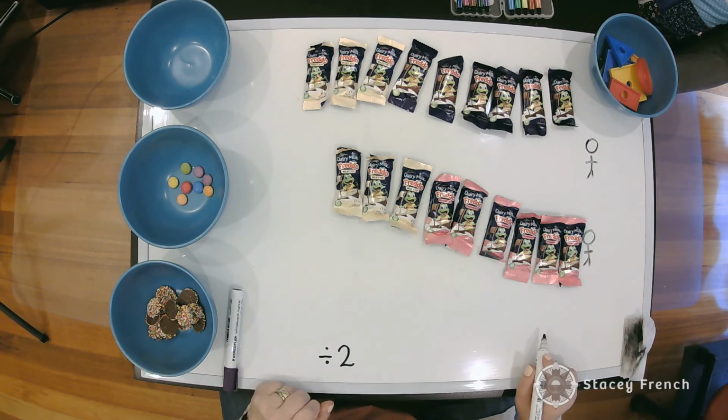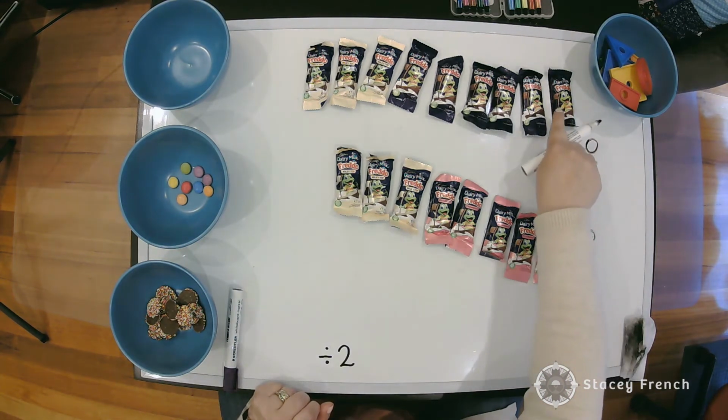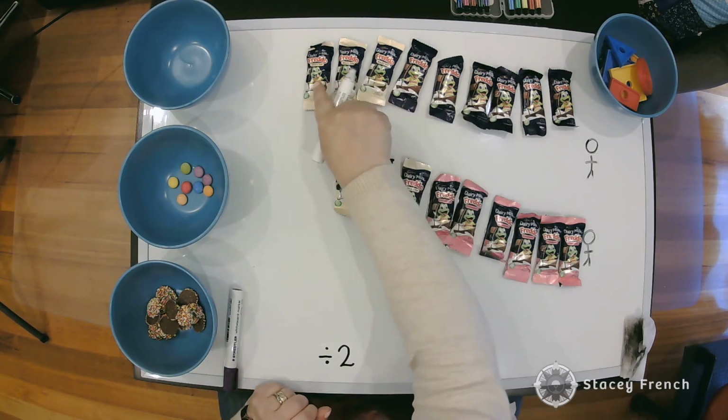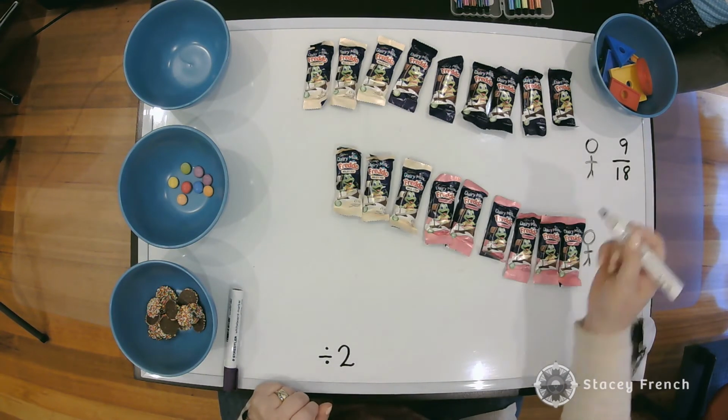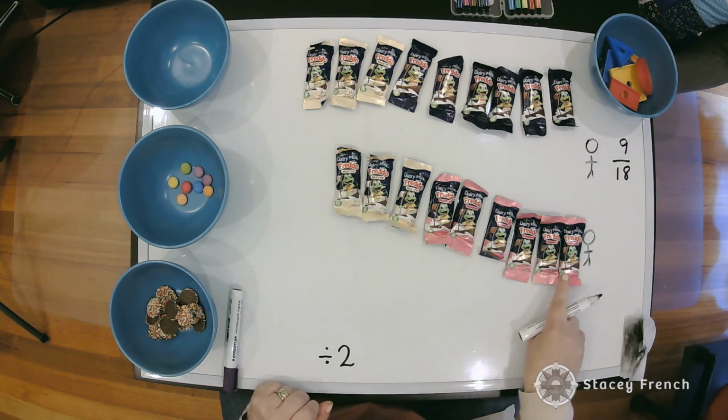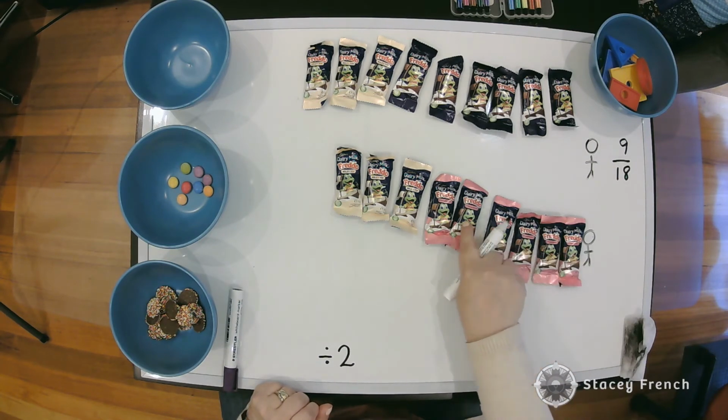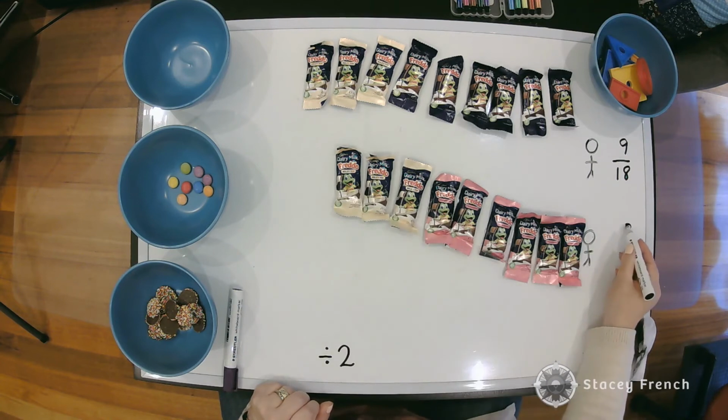What fraction of the Fritos did each person get? Well, this person got 1, 2, 3, 4, 5, 6, 7, 8, 9. 9 out of 18. What fraction did this friend get? 1, 2, 3, 4, 5, 6, 7, 8, 9. 9 out of 18.